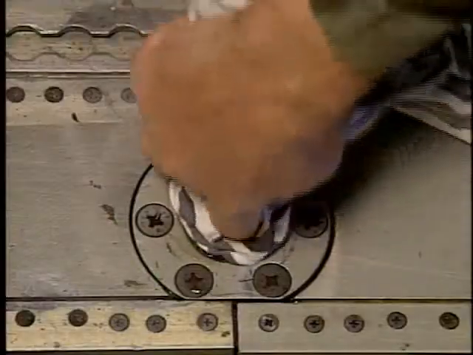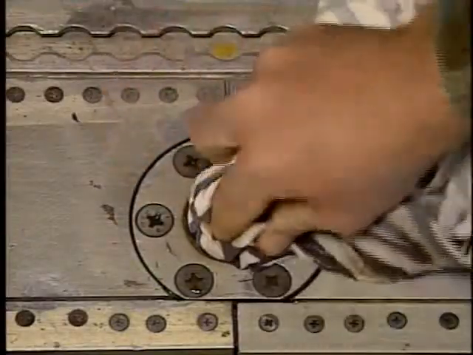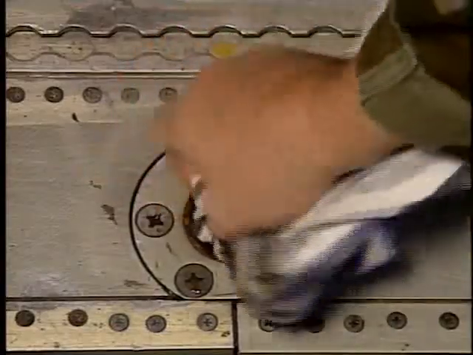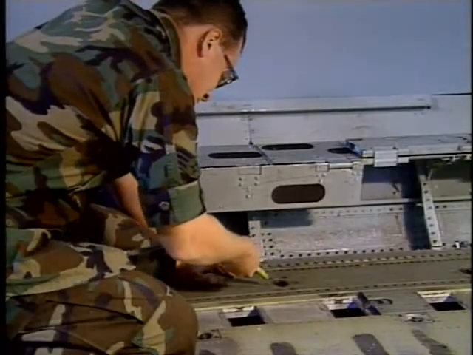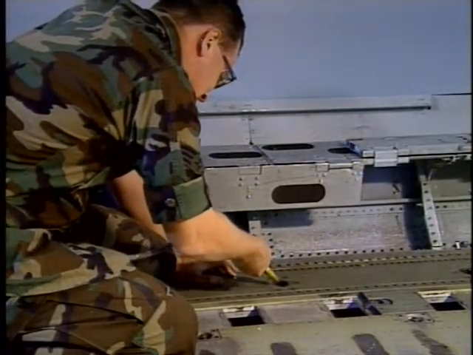At the same time, you should ensure all drain holes are free of obstructions. It's very important that you remove as much water as possible from water traps. It may be necessary to open or remove the panels or use forced air to dry these areas.